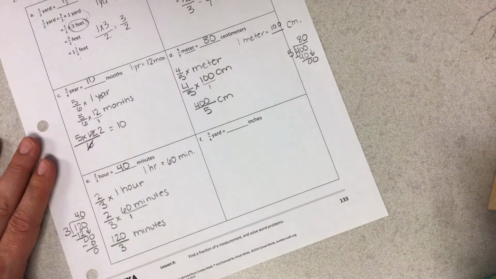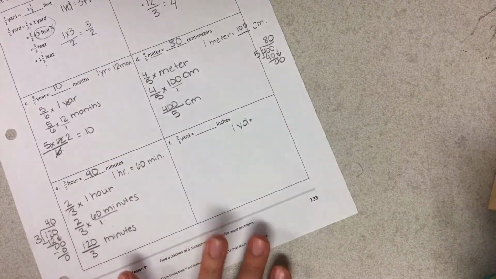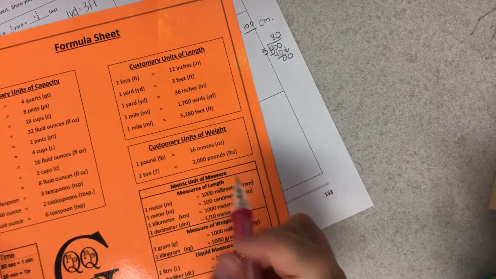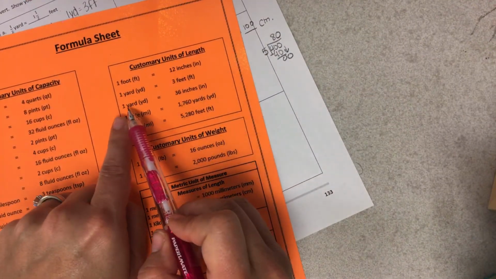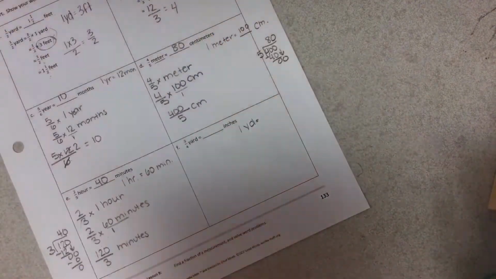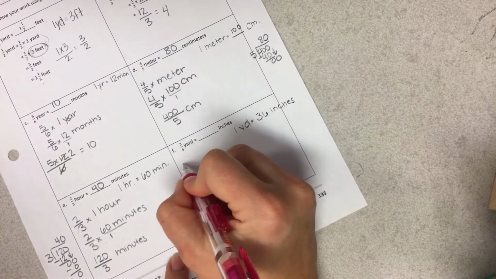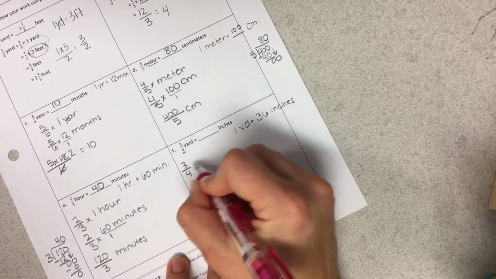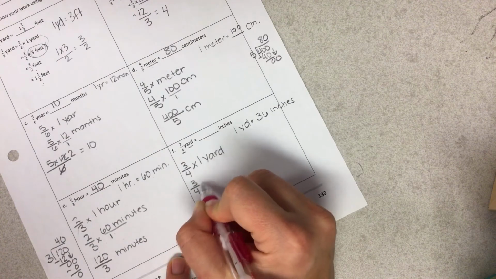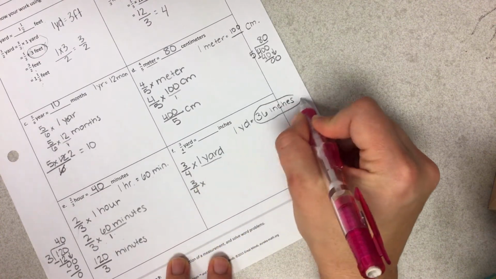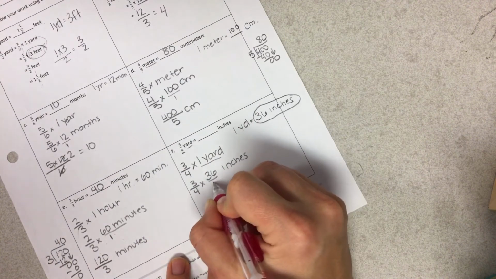Okay, so I know that 1 yard equals how many inches? Oh, perfect. Now, sometimes your conversion sheets will not have this. Sometimes they will. Sometimes you'll have to do a little extra work. But this one has 1 yard equals 36 inches. So I know that 1 yard equals 36 inches. Okay, so first I want to separate my number from my measurement. Now what I'm going to do is replace this measurement with what I know my conversion is, which is 36 inches. And remember, it's that invisible 1.